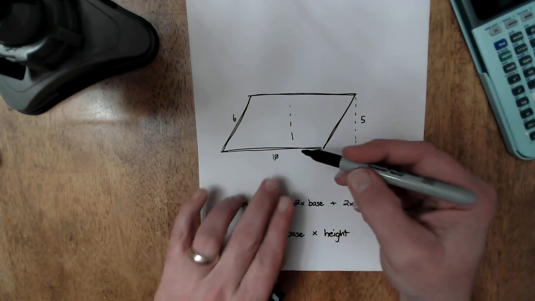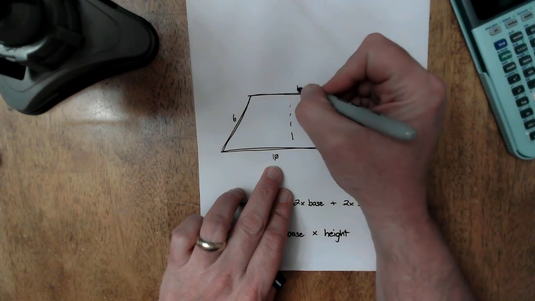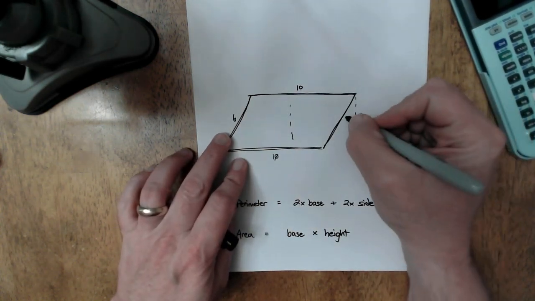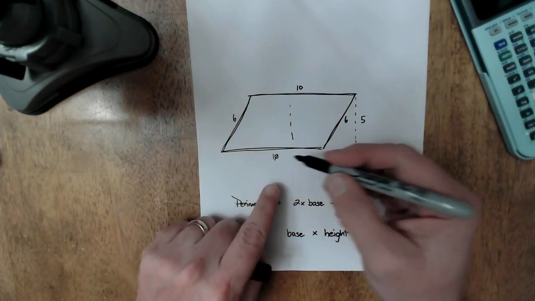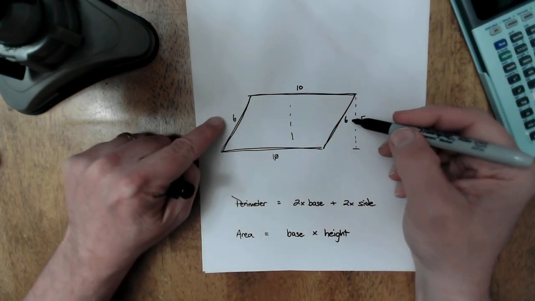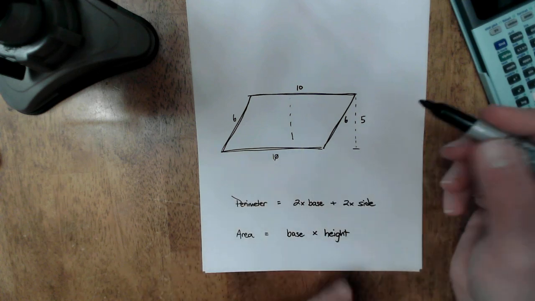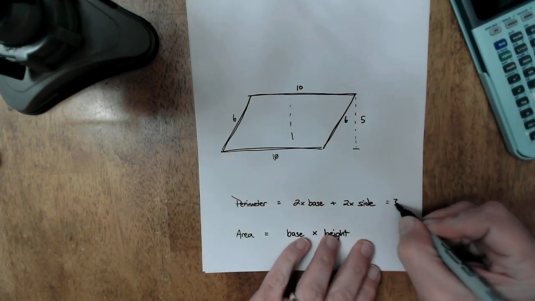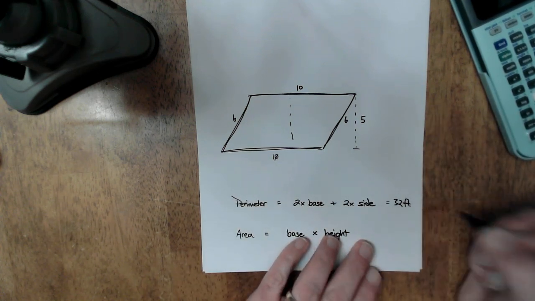So the perimeter would be 2 of the bases, which would be 10 and 10, and 2 of the sides, which would be 6 and 6. All right, so 10 times 2 is 20, plus 6 times 2 is 12, 20 plus 12, 32. All right, and we'll label it, we'll just stay with feet.